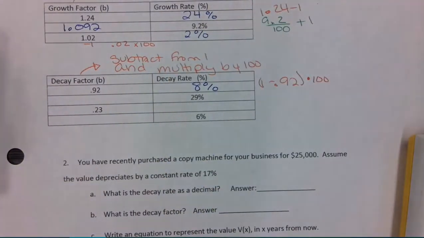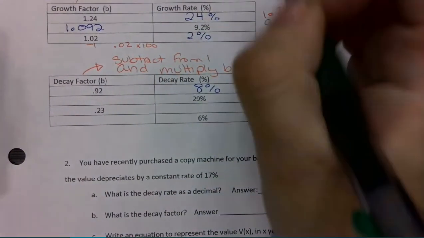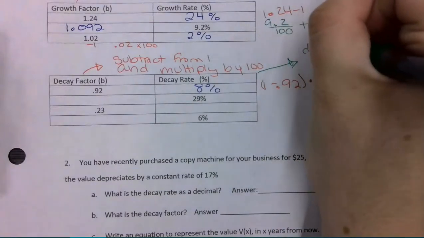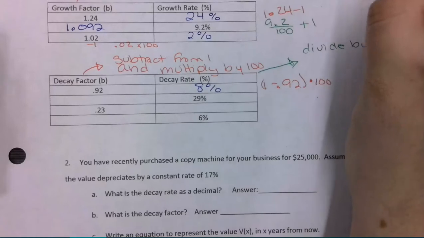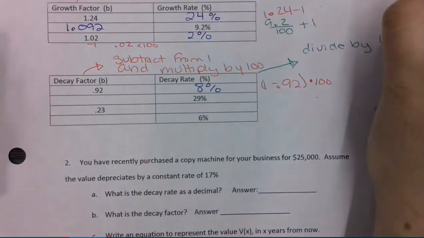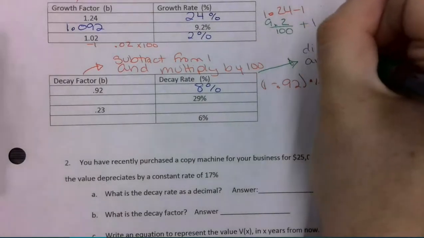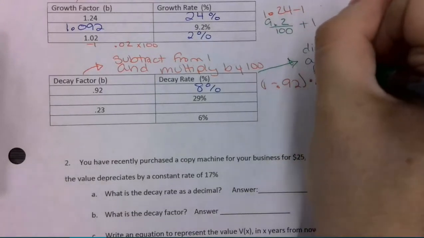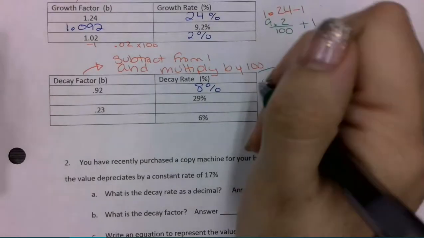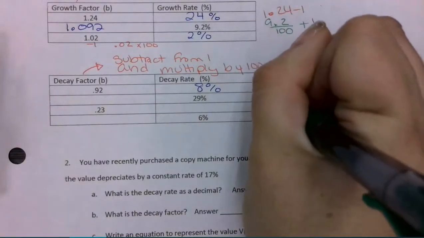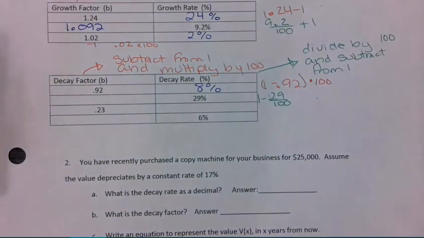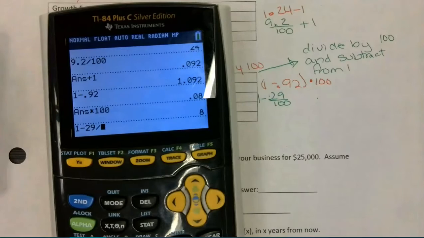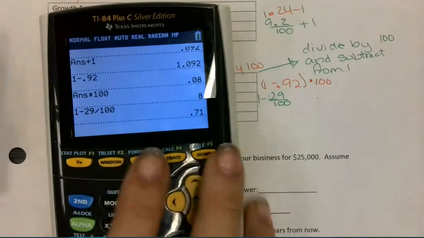To go from the decay rate to my decay factor, I want to divide by 100 and subtract from 1. So I'm going to do 29 divided by 100, and I subtract it from 1. So I'm going to do 1 minus 29 over 100. Gives me 0.71.